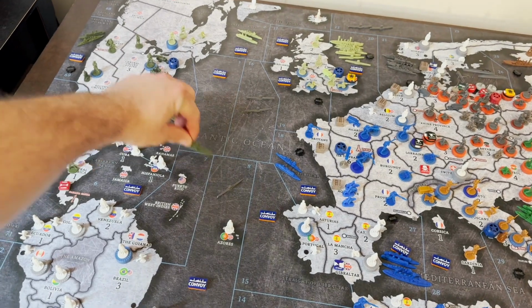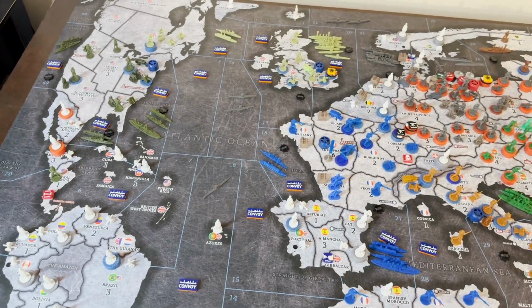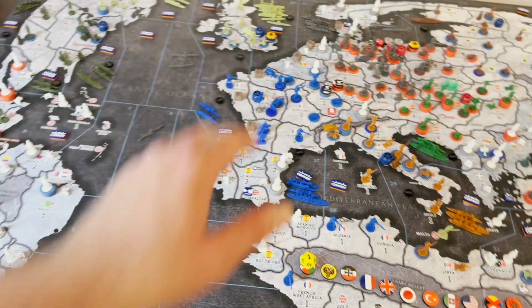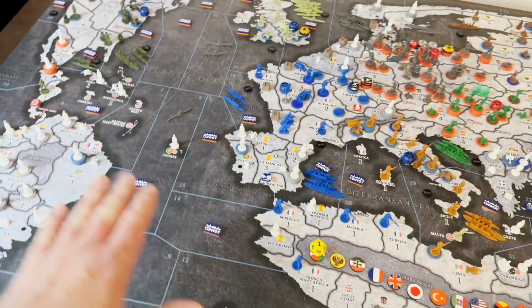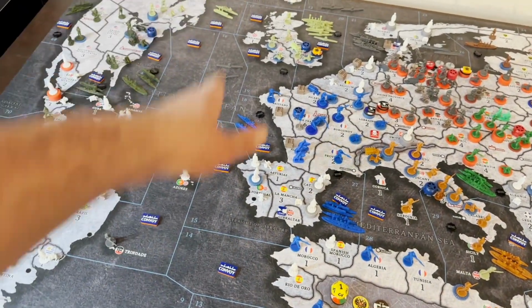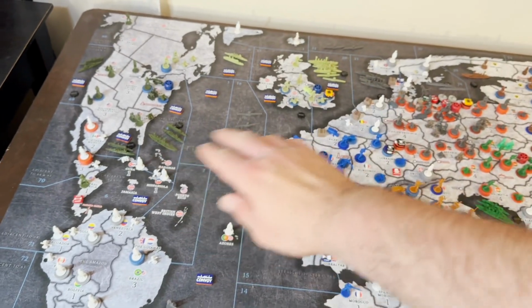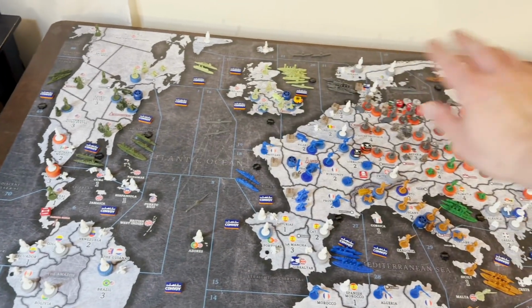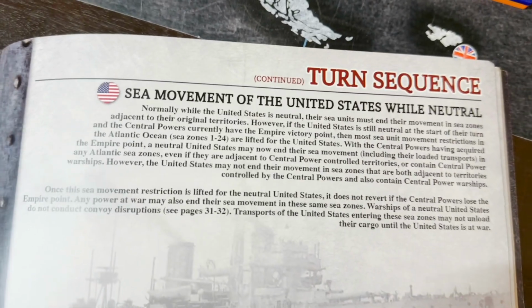And that allows the United States to free up their sea movement in the Atlantic Ocean. So then they can start loading their transports and moving stuff out wherever they want, basically, while they're neutral. Their restrictions are basically lifted, and they can start heading wherever they want. That's this portion right here.